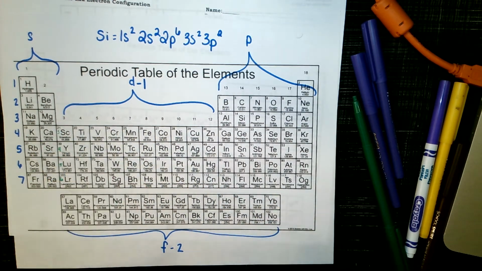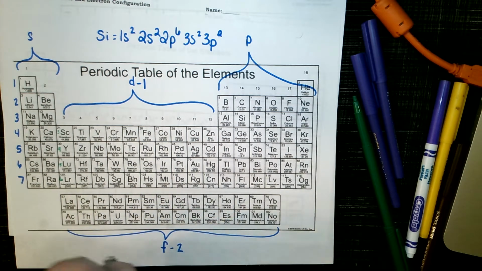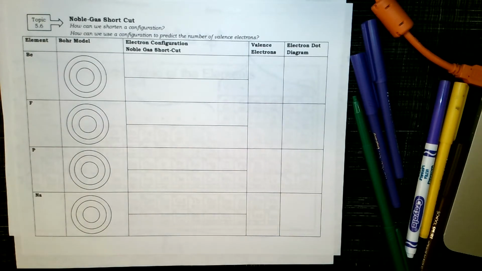Like I said, you don't need that roadmap to write a configuration, and that's going to become important for learning the shortcut, because when you did fermium the other day with 100 electrons, that becomes very long, and there's a way to shorthand those configurations. So diving in with the notes then, this first part is again just connecting and building on things we've been doing.